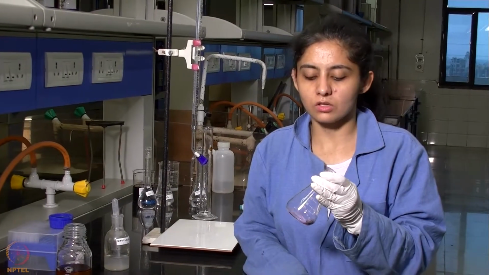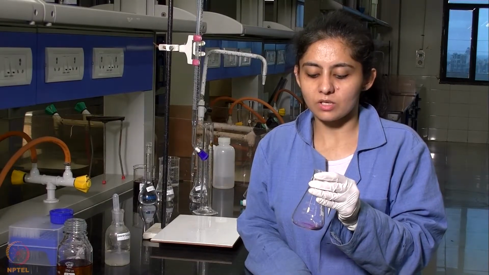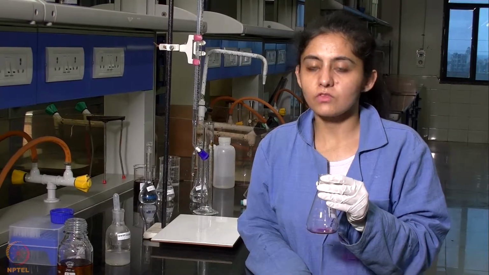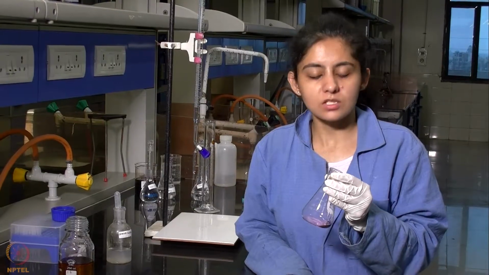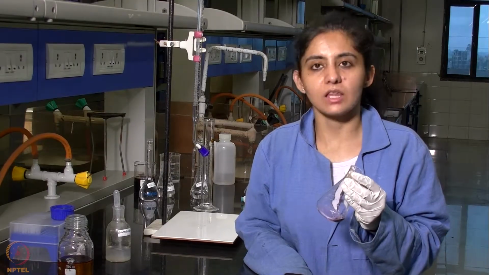After we have withdrawn the organic layer, we will be titrating this 2 ml against sodium thiosulfate solution, which is of normality N/50, using a similar procedure as we followed earlier for the aqueous layer. We will be adding starch as an indicator and then titrating it and noting down the titer value.